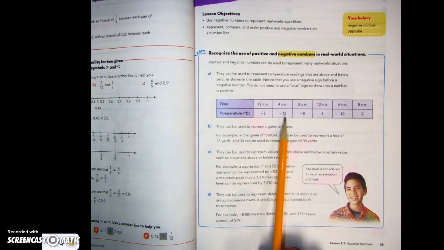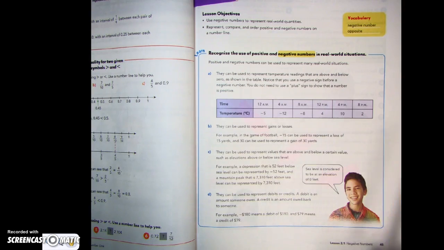Losses would obviously be taking away something. Gains would be adding. For example, in a football game, negative 15 can be used to represent the loss of 15 yards on the football field. And 30 can be used to represent a gain of 30 yards.